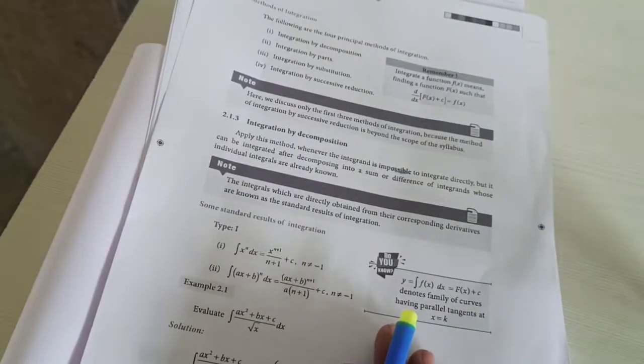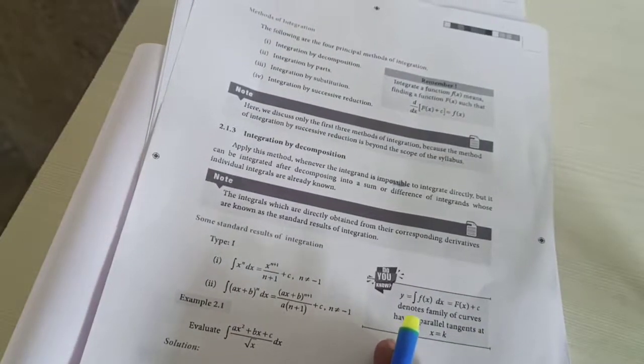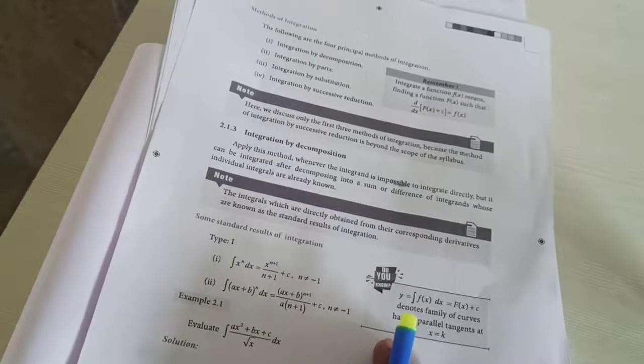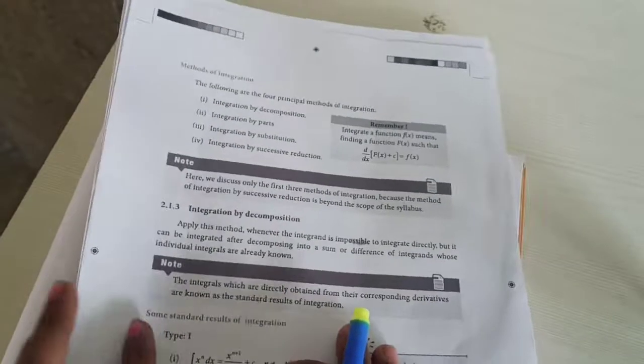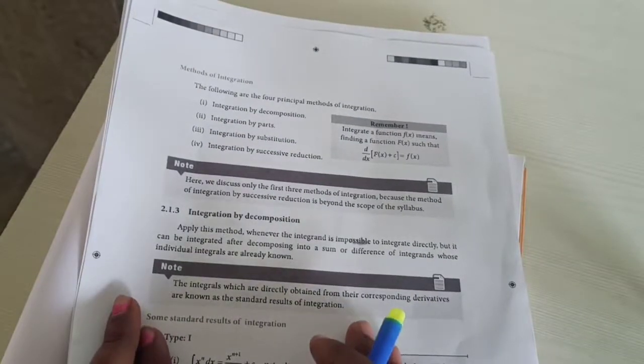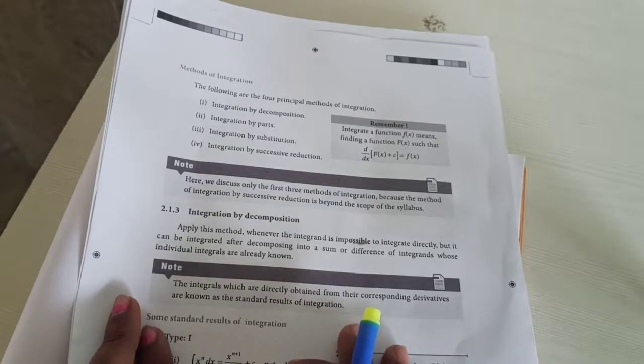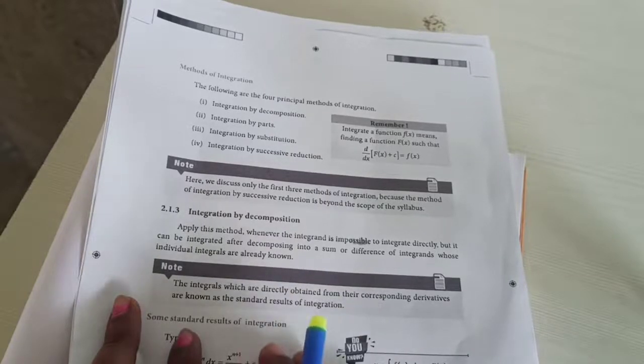Then the next one is methods of integration. Here we are going to learn four methods of integration. First one is integration by decomposition. Second one is integration by parts. Third one is integration by substitution. Fourth one is integration by successive reduction. So first we are going to learn integration by decomposition.